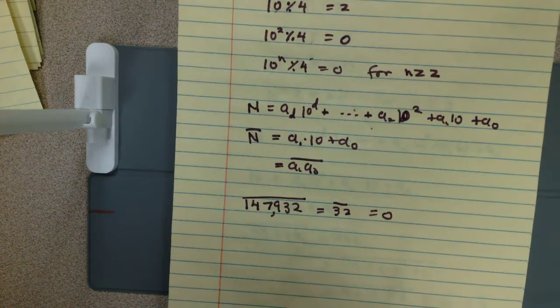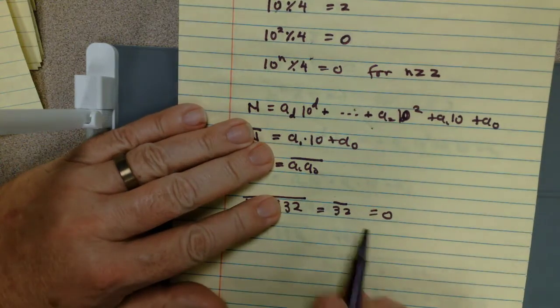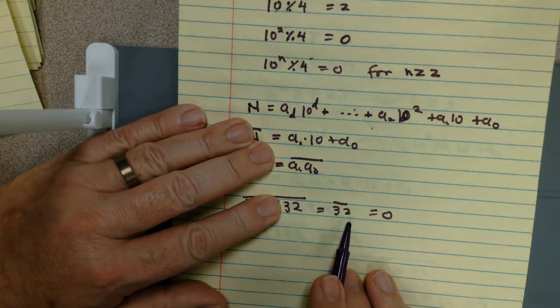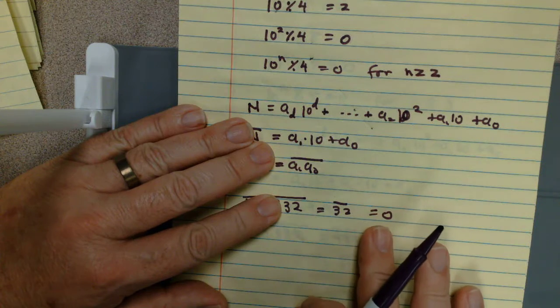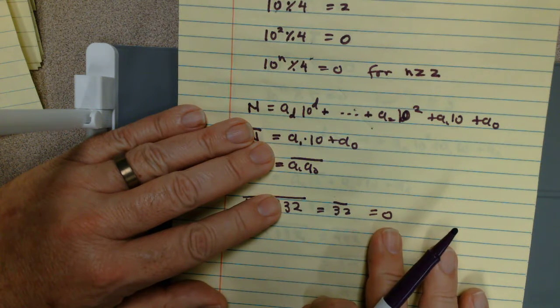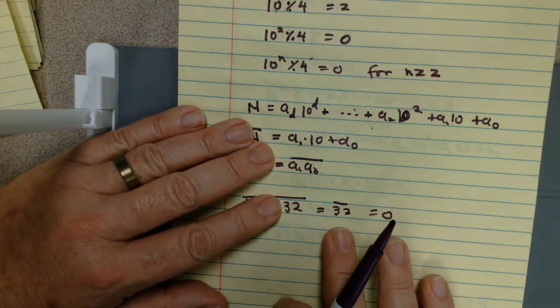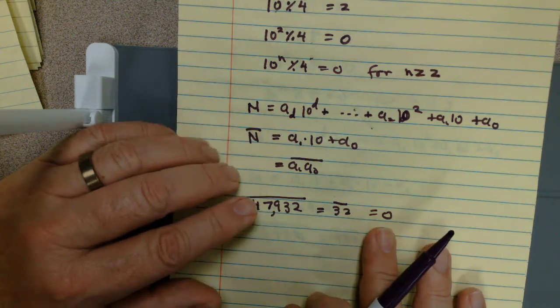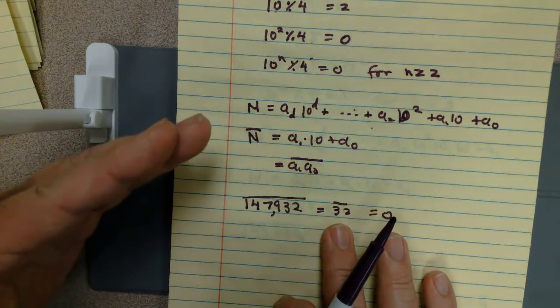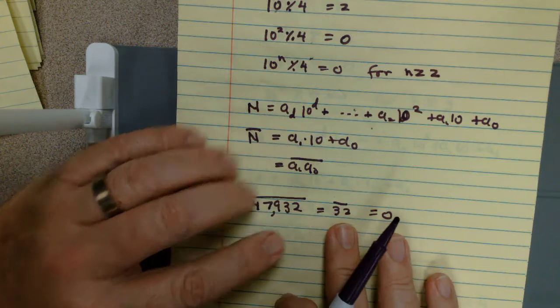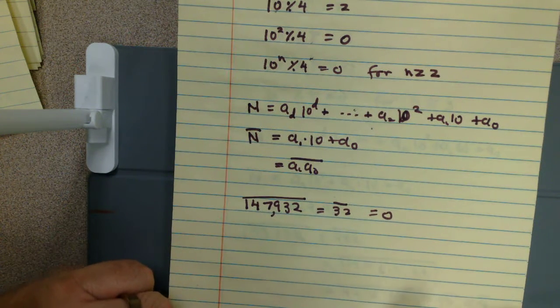And so this is how we get our divisibility test by 4. We just look at the last 2 digits. If that's divisible by 4, then the original number is divisible by 4. Otherwise, your original number will have the same remainder as whatever the last 2 digits of that number are.